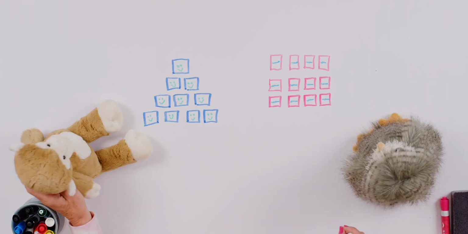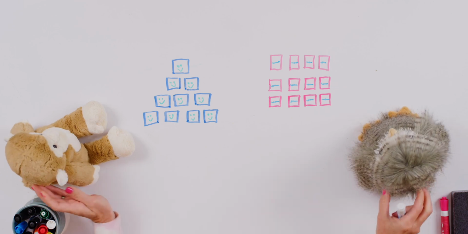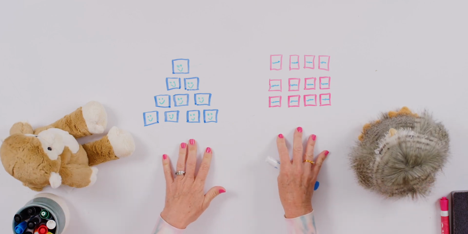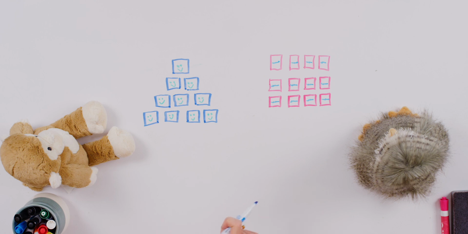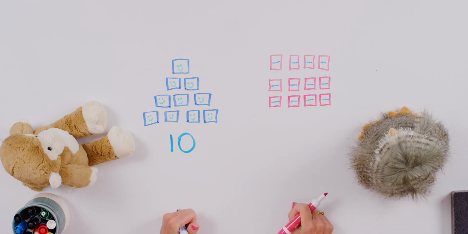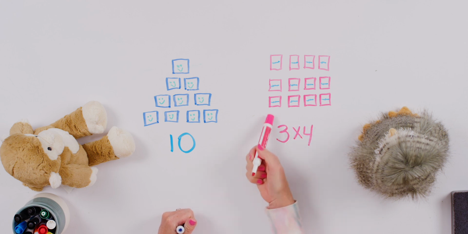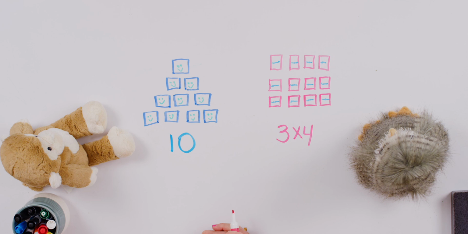Okay, so Monkey and Owl were working together earlier, and they made this nice little stamp page. On this page, can you see how many stamps they put? 4, 3 more, 2 more, and 1 more. Woohoo! 10 stamps. Over here, because we have an array, I think we can use a little multiplication expression. Okay, nice. 3 times 4 will tell me how many stamps I have on this side.